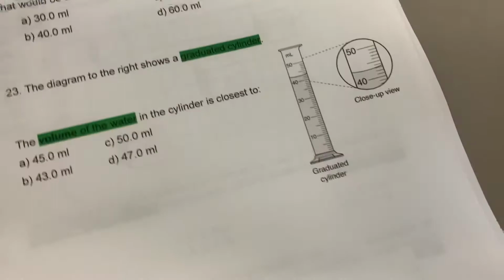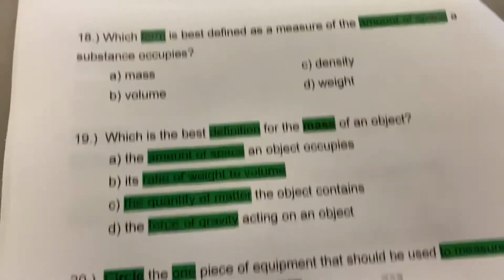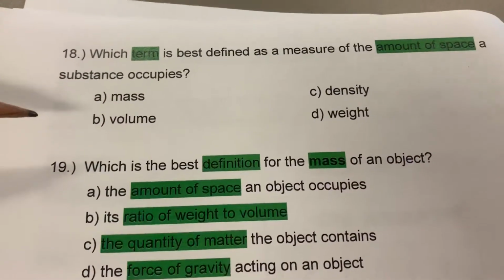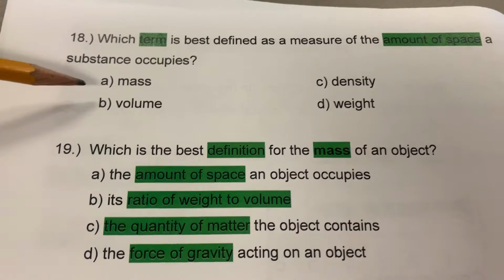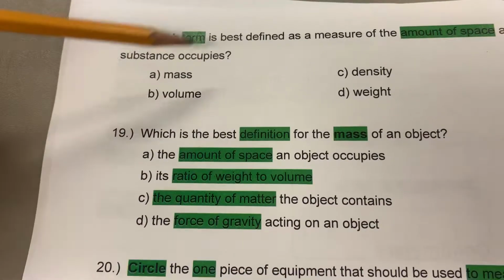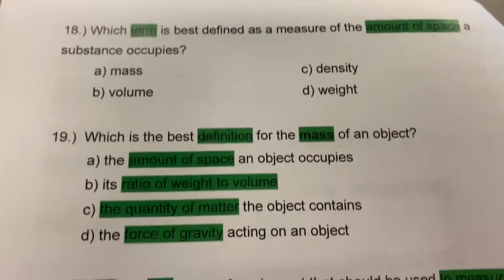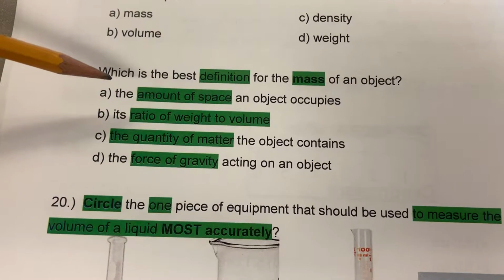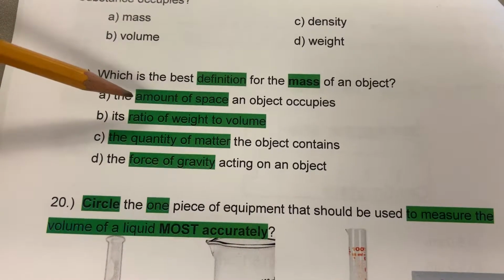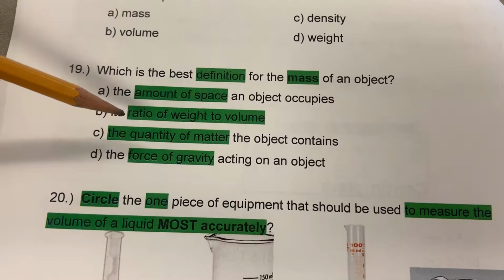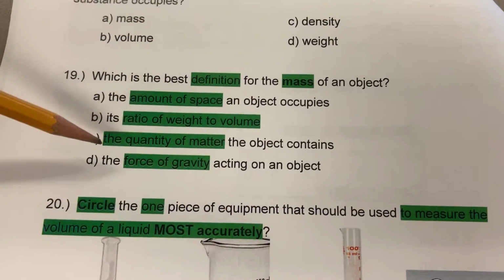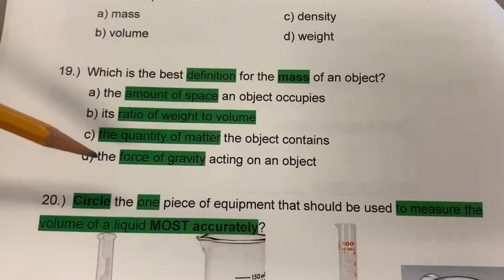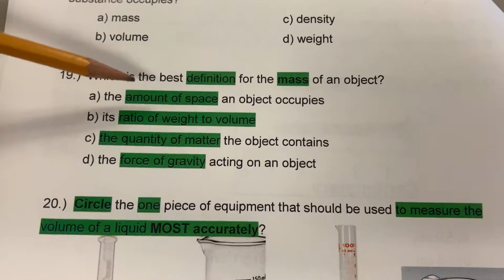Next page. Number 18. Which term is best defined as a measure of the amount of space a substance occupies? So the amount of space a substance occupies is the mass, volume, density, or weight. 19. Which is the best definition for the mass of an object? The amount of space an object occupies, ratio of weight to volume, the quantity of matter the object contains, or the force of gravity acting on an object. The definition of mass.